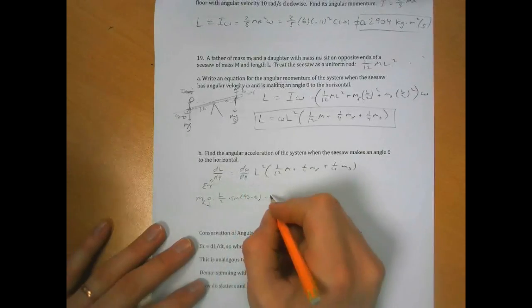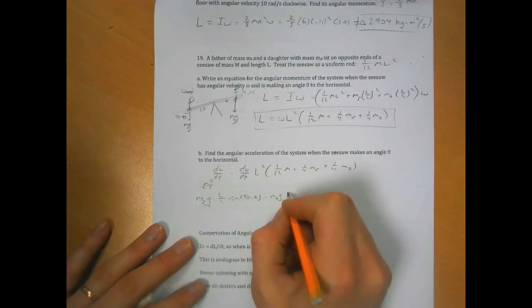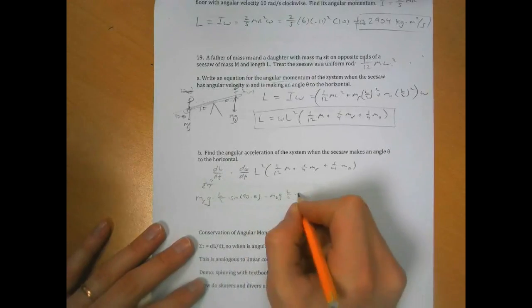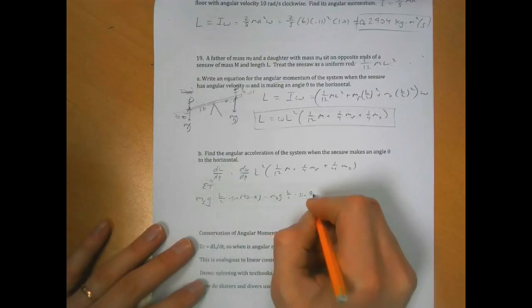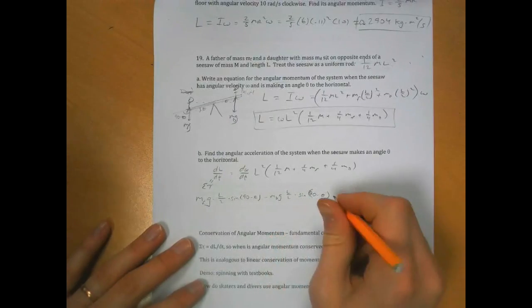The daughter produces torque in the opposite direction. The angle between that force and lever arm is also 90 minus theta.